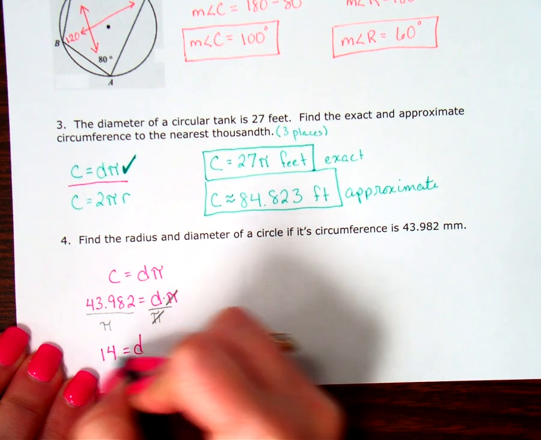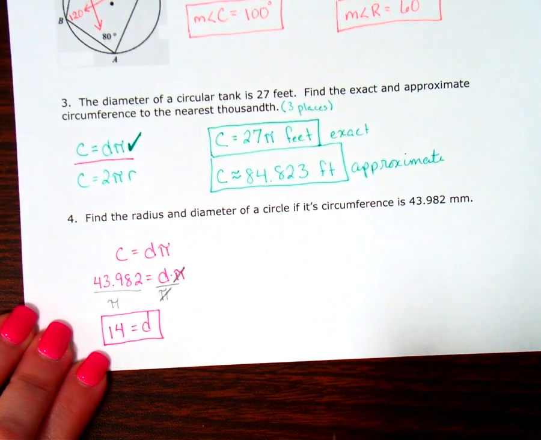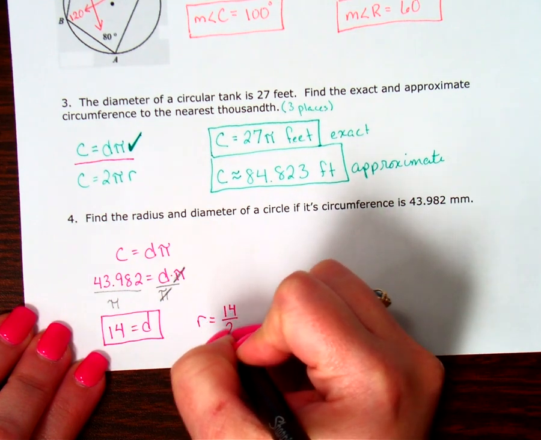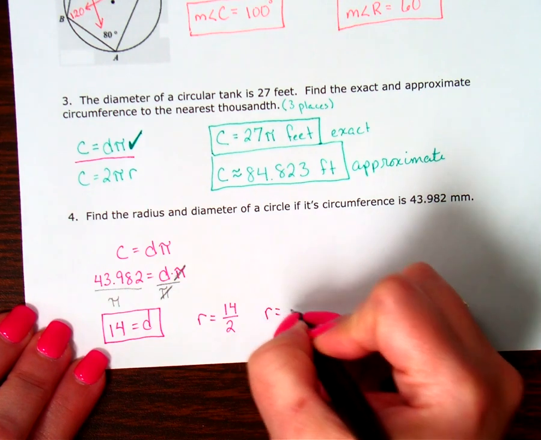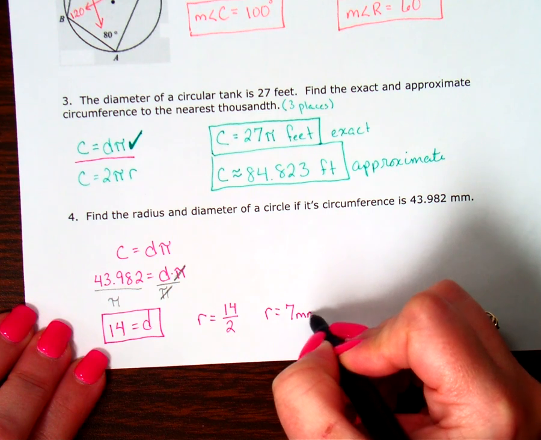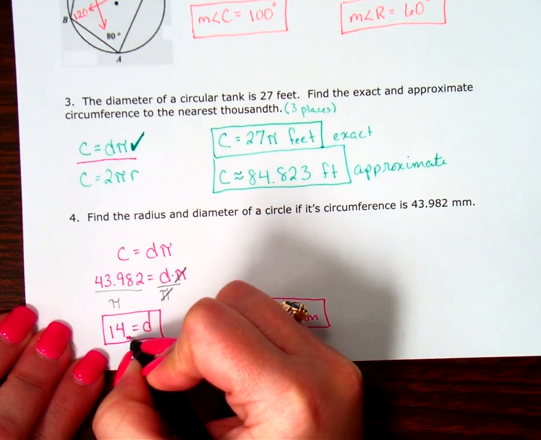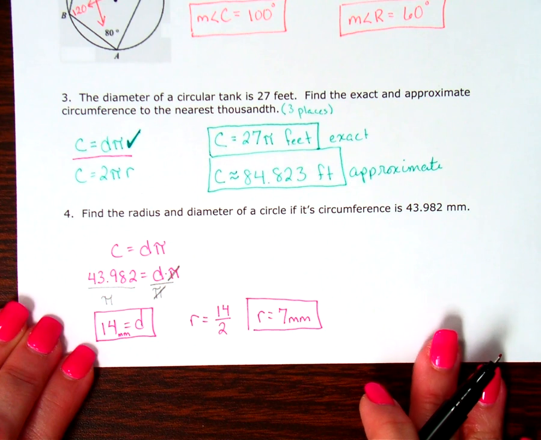So my diameter here is 14. Well, that makes it easy to find the radius. My radius then is 14 divided by 2, because the radius is half the diameter. So my radius is 7. And these are millimeters, so my radius is 7 millimeters. My diameter is 14 millimeters.